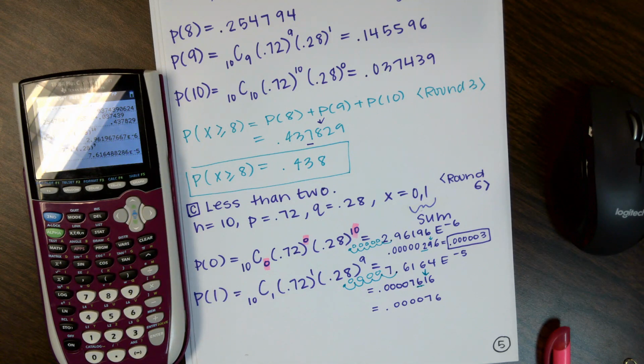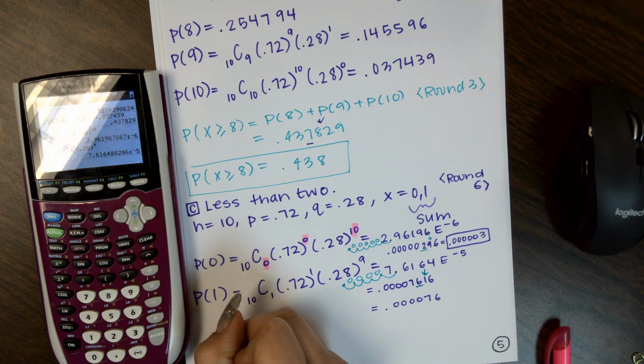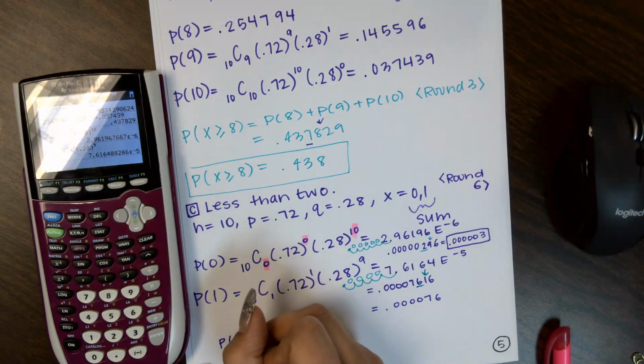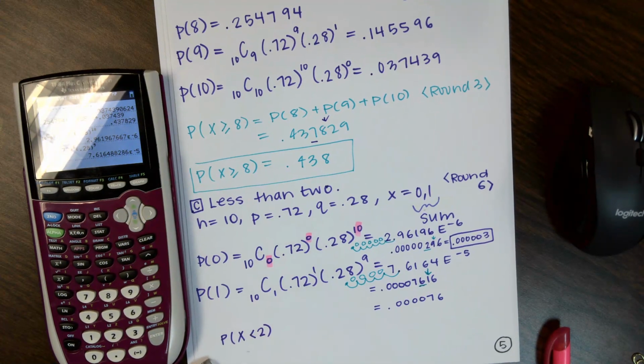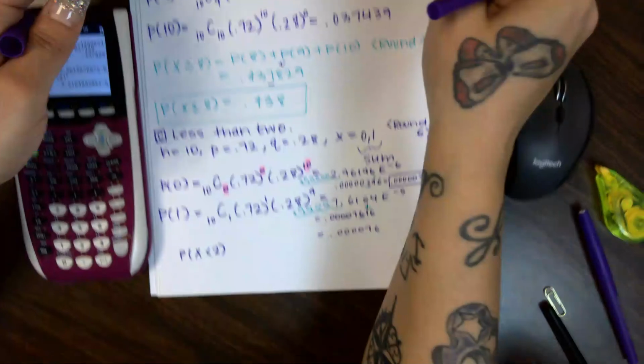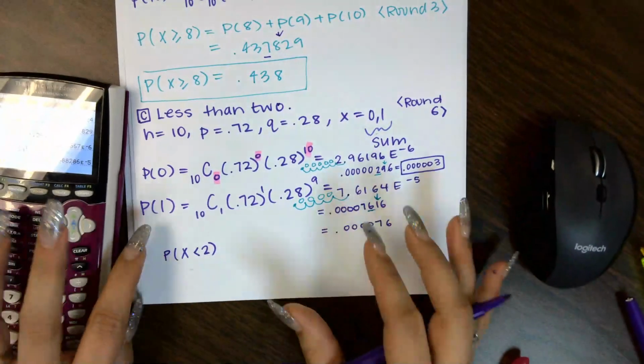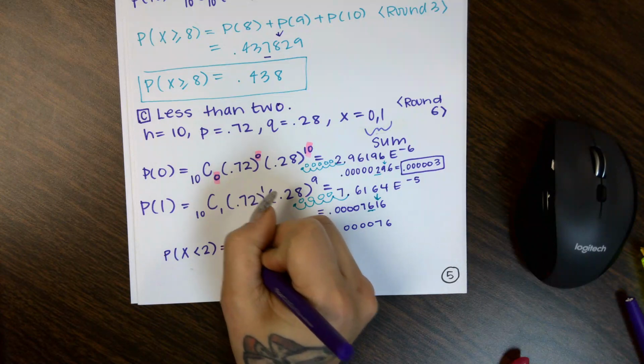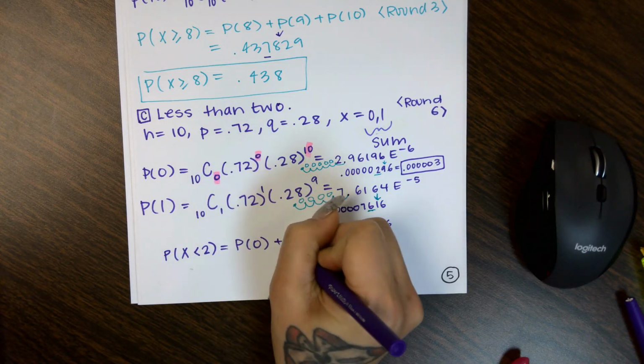And then for the last step, you sum them. The probability that my successes are less than 2 would be notated with x less than 2, right? Probability of x less than 2. And what I do is I take the probability of 0 and I add to it the probability of 1.